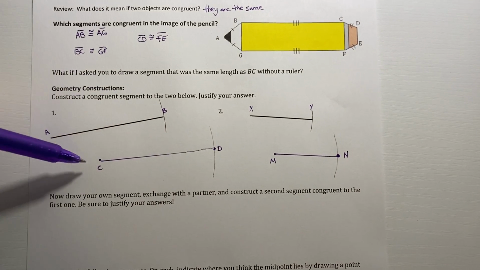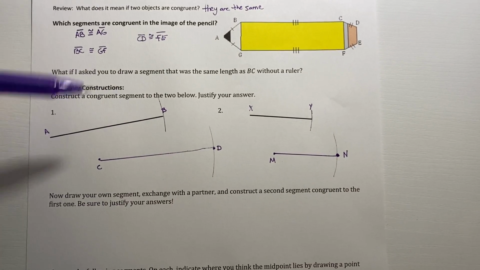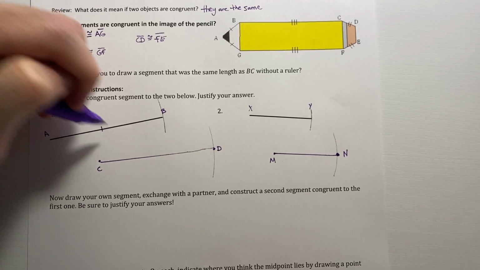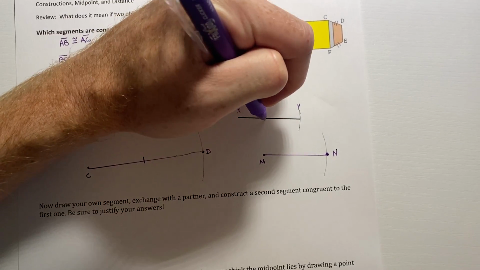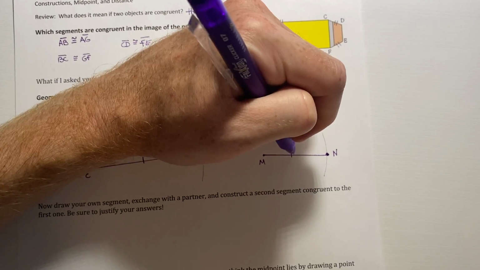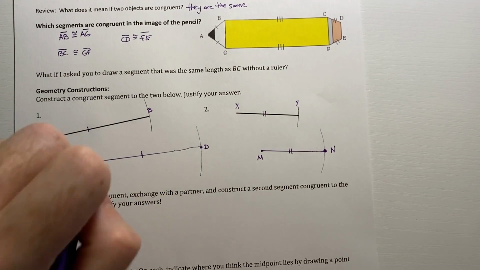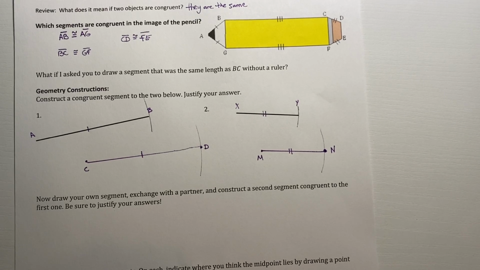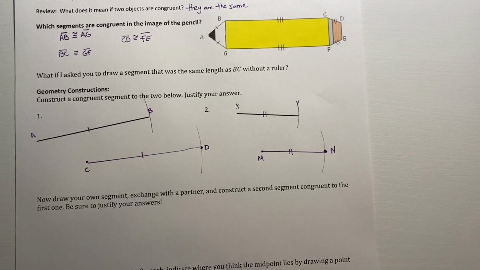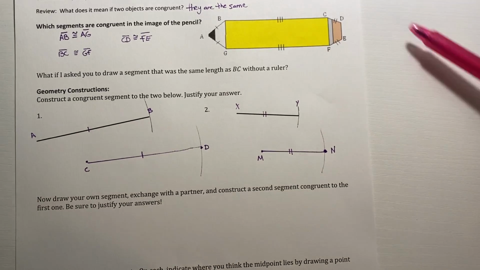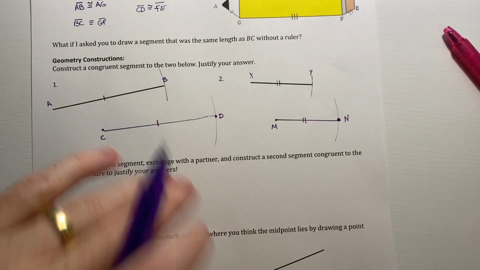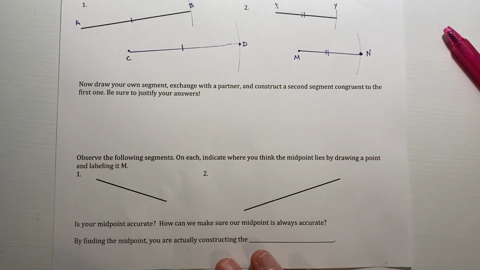So now I know that CD is congruent to AB, so if I want to be super fancy, I can make a little tick mark here showing their congruency. And I know that XY is congruent to MN. I'm just going to put two tick marks so I don't get them confused and mixed up with each other. So constructing congruent segments is super easy. It's pretty much just one compass move. It's even easier on the computer when I show you with the app. I don't have a partner, so I'm not going to exchange it.